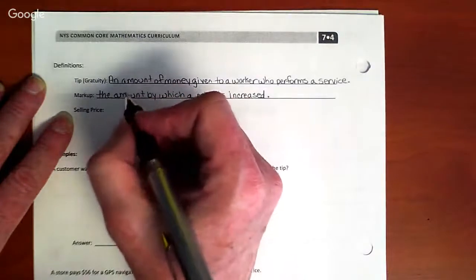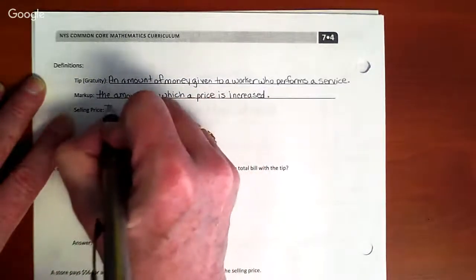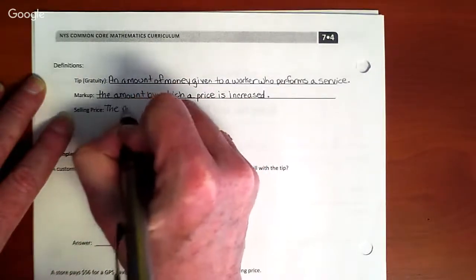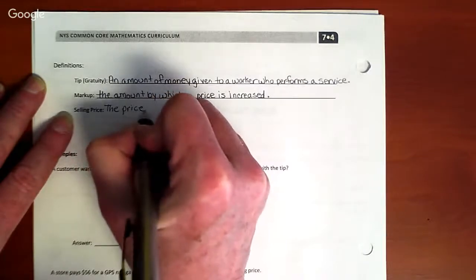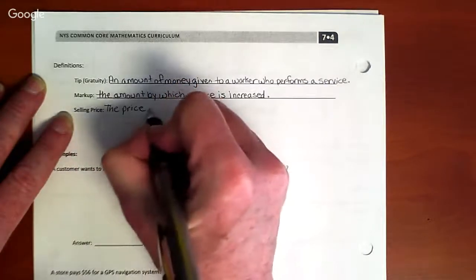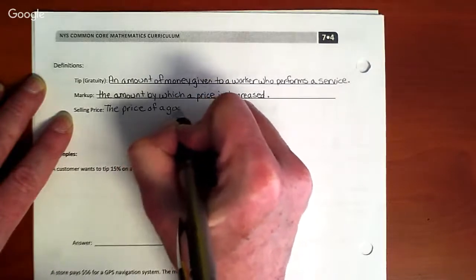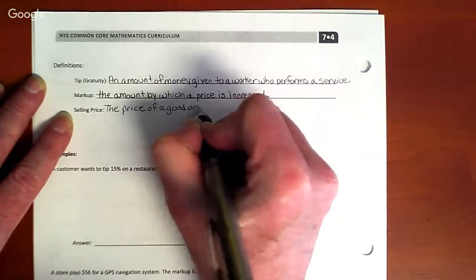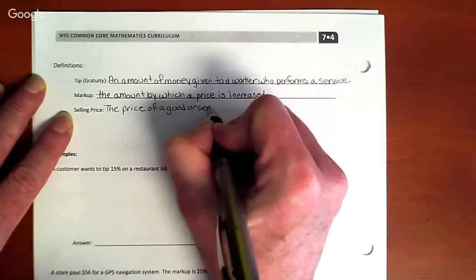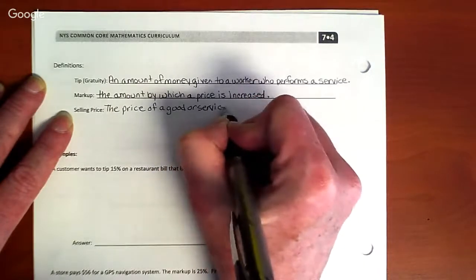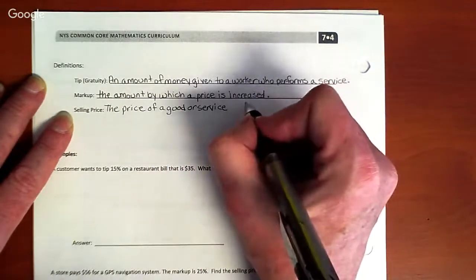A selling price is the price of a good or service being offered at a discount.